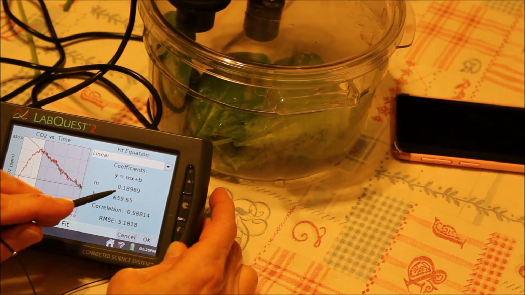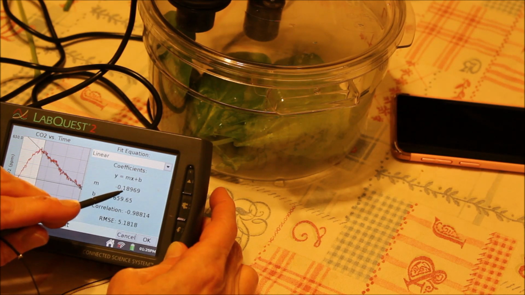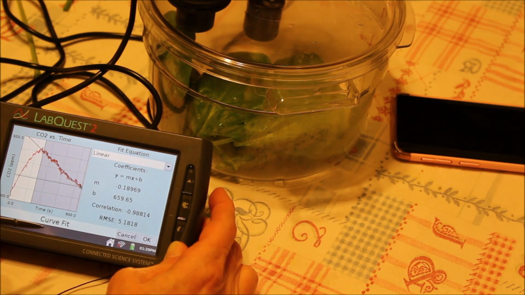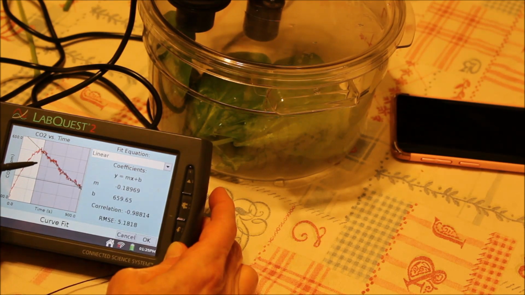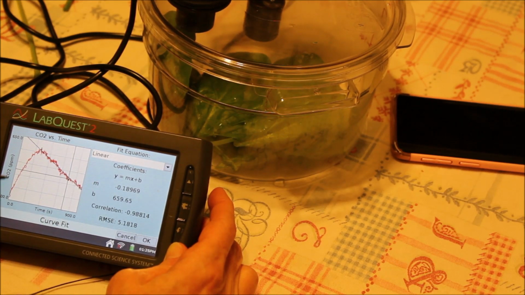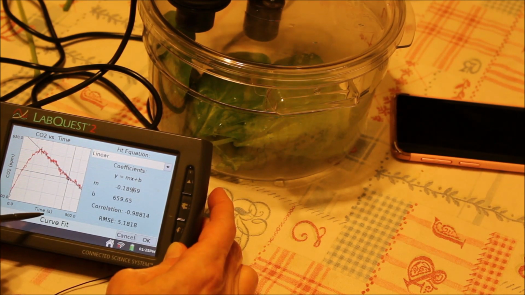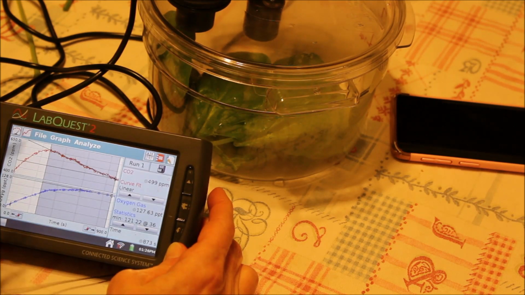So you write it down in your notebook: minus 0.18969. That means the rate of carbon dioxide usage by the plant because of photosynthesis. And that means this is how many parts per million carbon dioxide is used up per second. That's really the rate. You go back to the main screen by clicking OK.